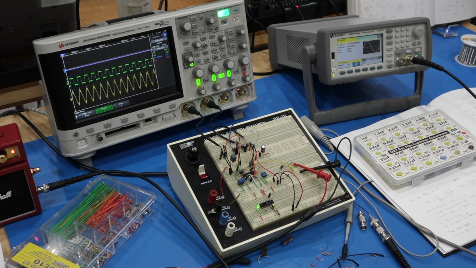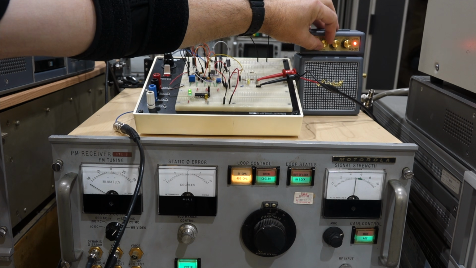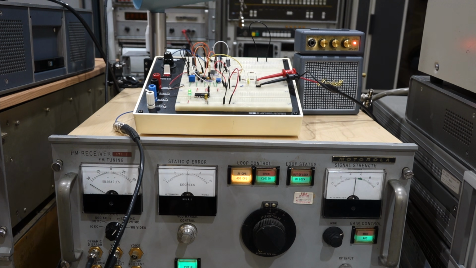Then back in episode 30, I breadboarded a PLL-based FM receiver to free up my ham radio. It worked equally well.